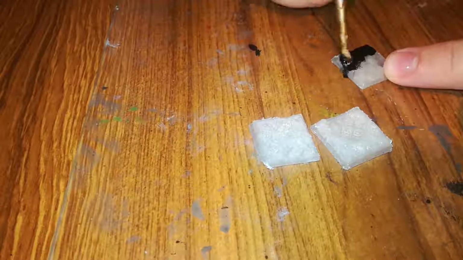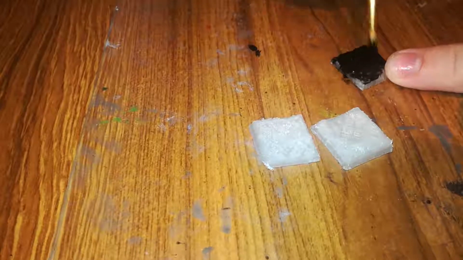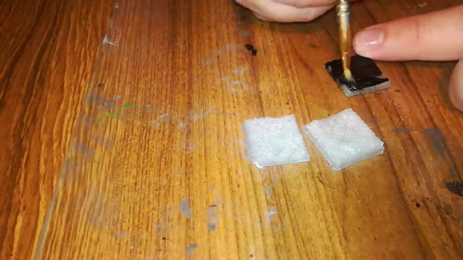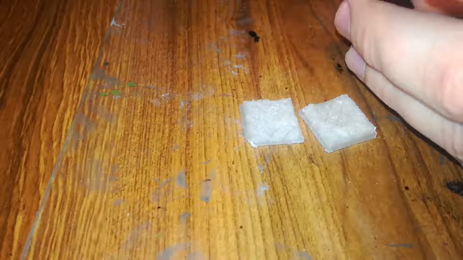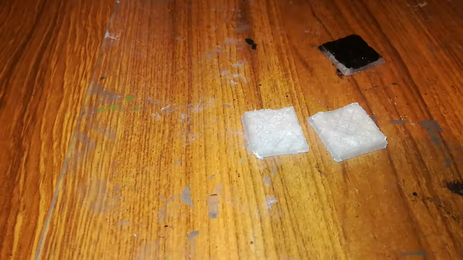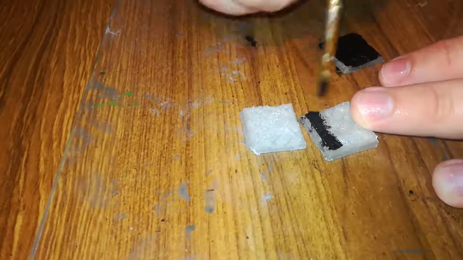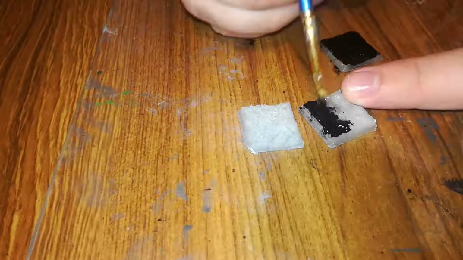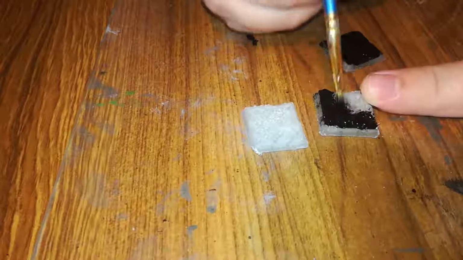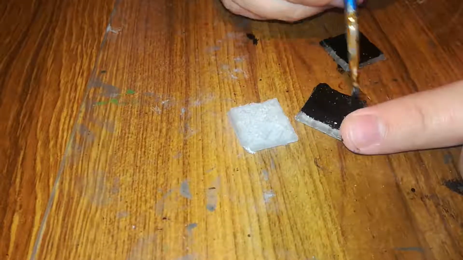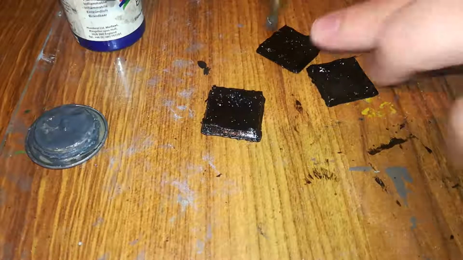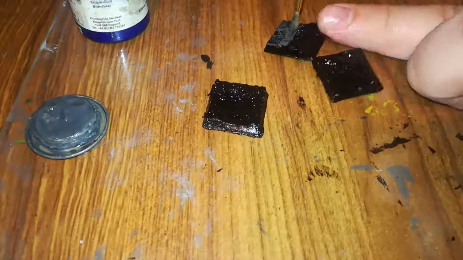Go again for a simple paint job. I don't want to spend too much time just on bases, and they look reasonable I think. So in black they go. And then a heavy grey brush over the top.